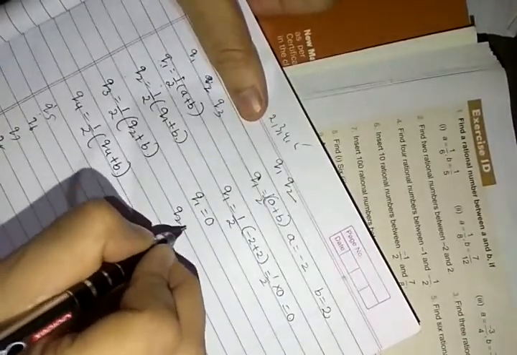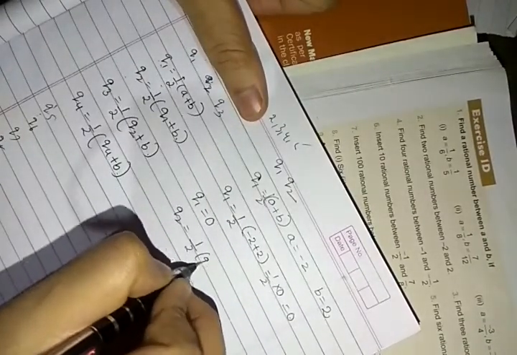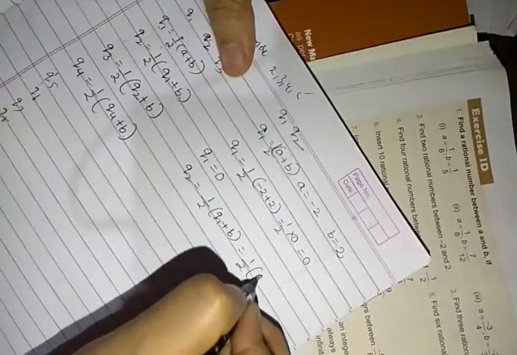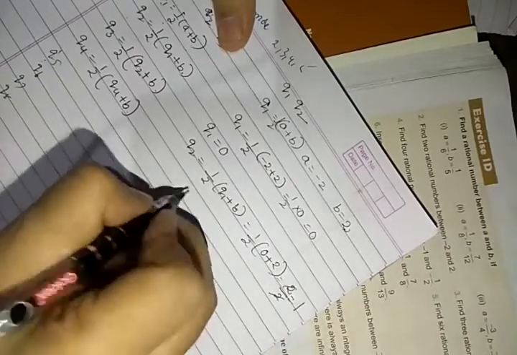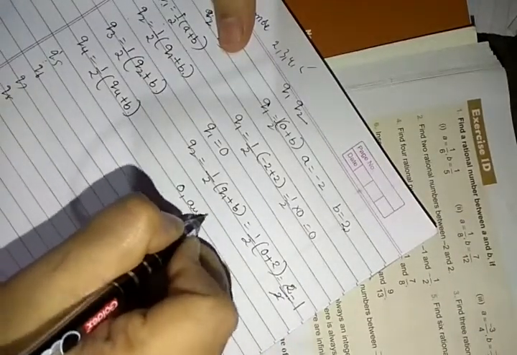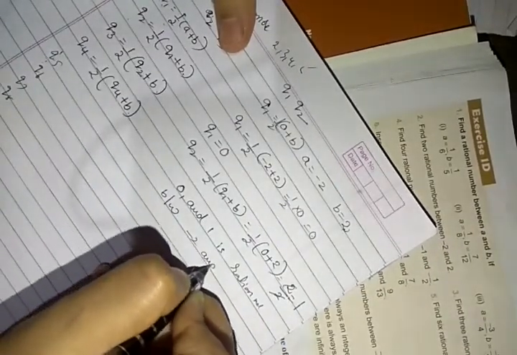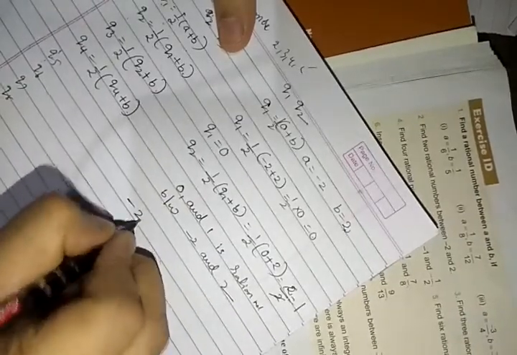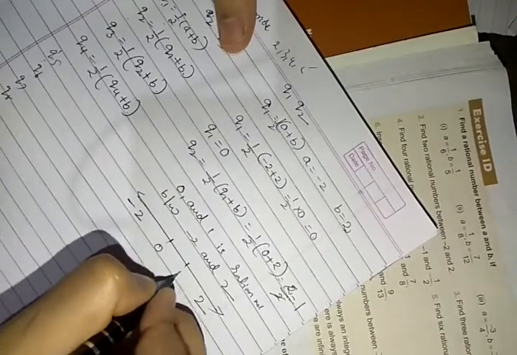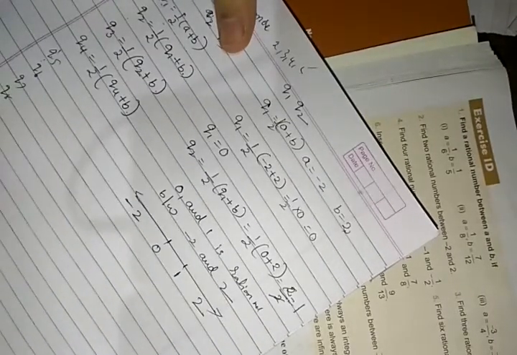And now find q2. q2 is equal to 1 by 2 (q1 plus b). So q1 is how much? 0. B is how much? 2. So 2 by 2, the 2s cancel, giving 1. So 0 and 1 are the rational numbers between minus 2 and 2. Look here, minus 2 you take as one, and in between we have 0 and 1 as rational numbers only. So in that way we do it.